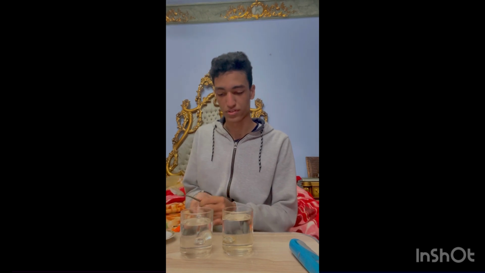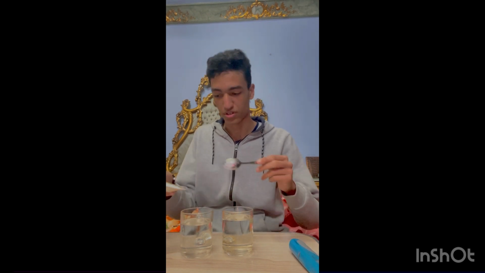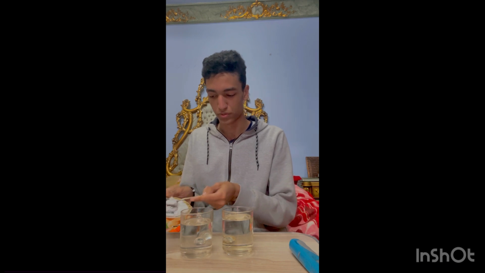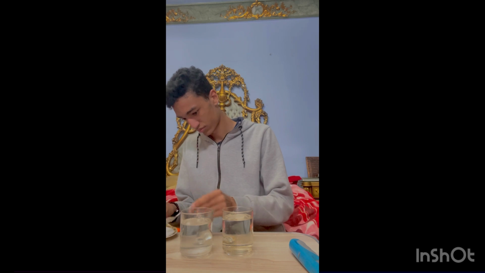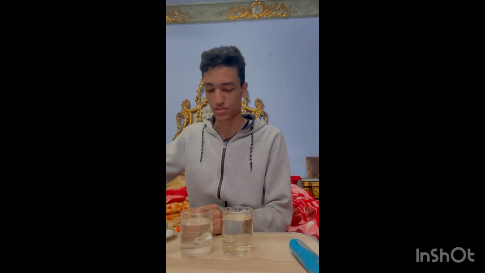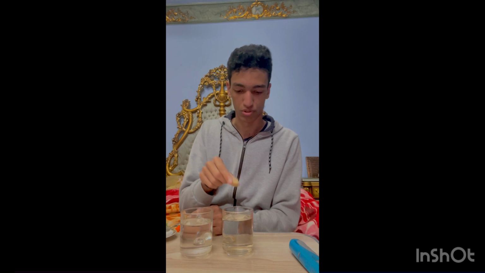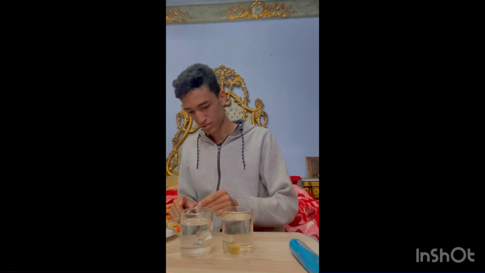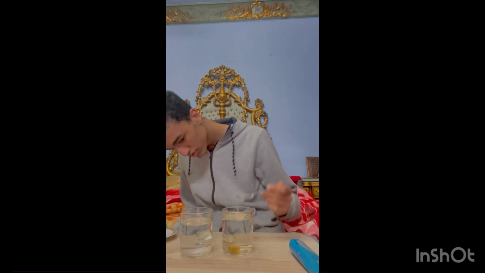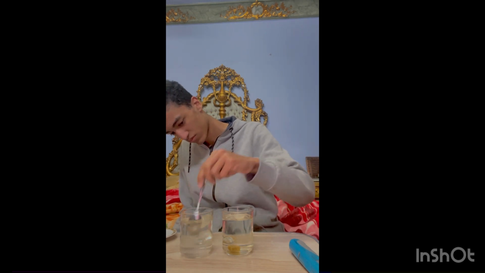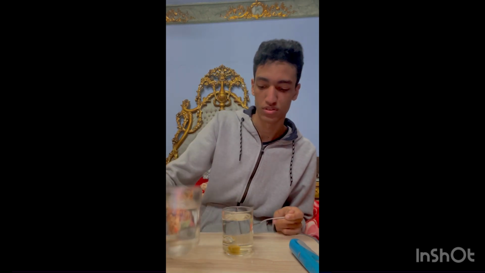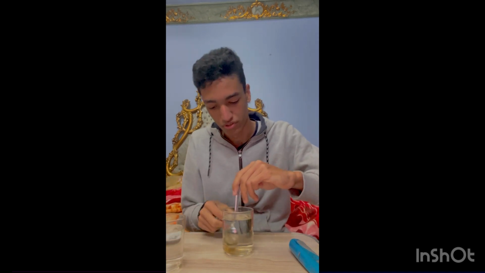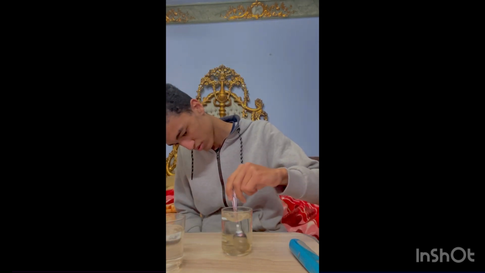First, the surface area. Here is some normal sugar, and here is a sugar cube, one sugar cube. As you can see, most of the sugar easily mixed, but here, even if you stir it, it will be hard to mix.